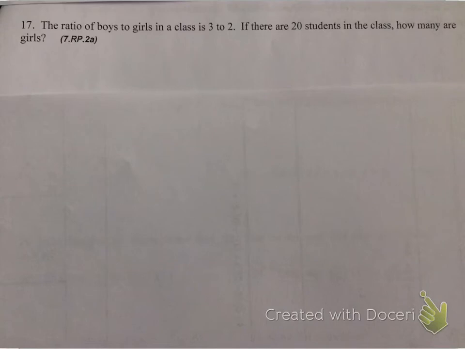Number 17, we have the ratio of boys to girls in class is 3:2. Okay, so I like to mark that up. We have boys and we have girls. The 3 represents the boys, and the 2 represents the girls. And then we have, there are 20 students in the class. How many are girls?